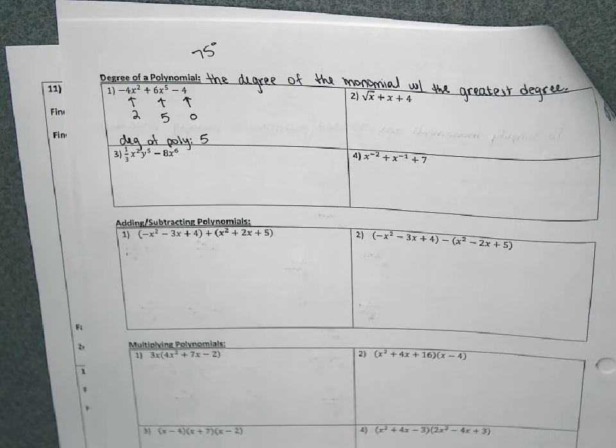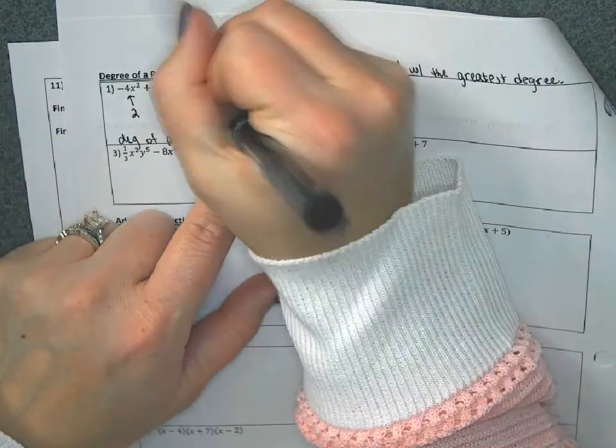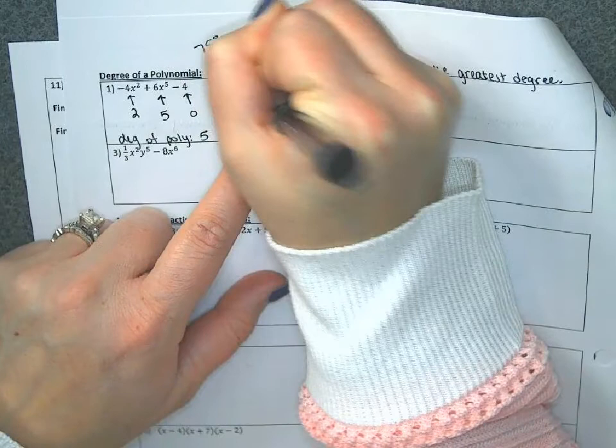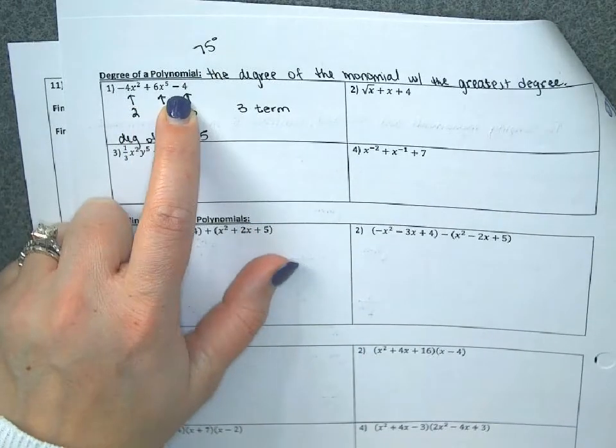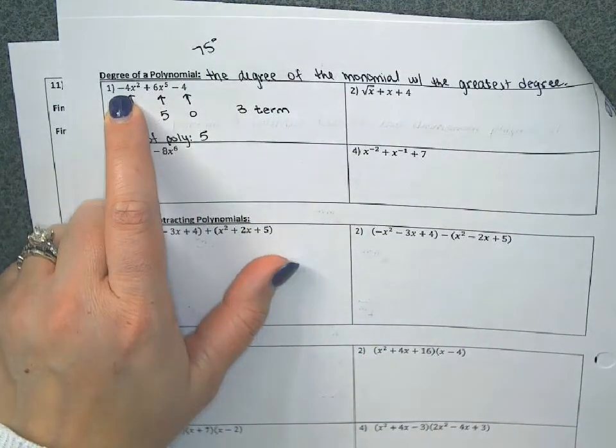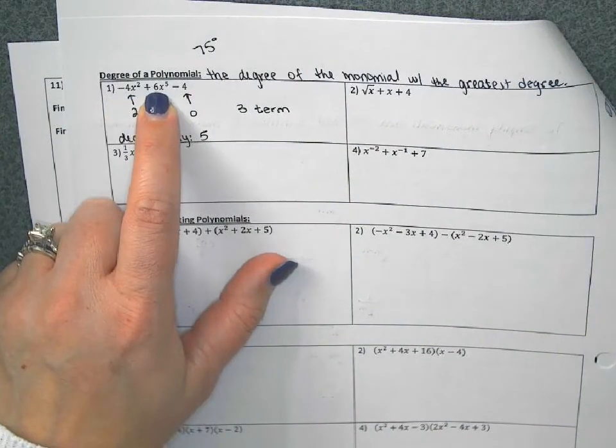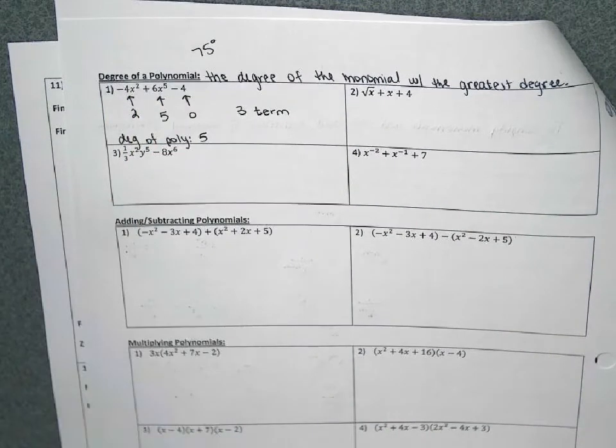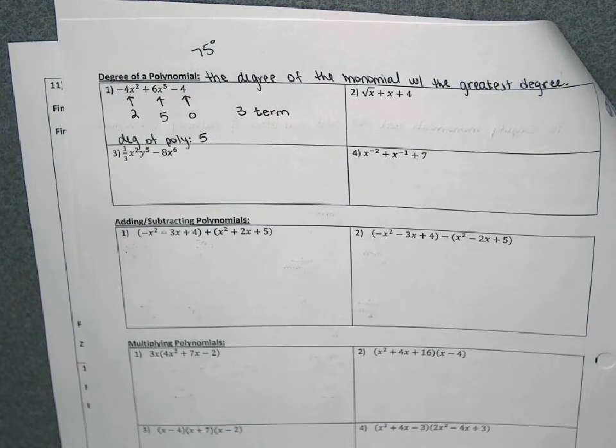This is a 3-term polynomial, is a polynomial. Remember, to make a term, it's adding or subtracting in between. Monomial. So negative 4x squared is a monomial, plus this is a monomial, minus this is a monomial. It's a single term. Okay, so you're adding 3 terms together there. So there's 3 terms. When you're asked to simplify something, it is important that you put things in standard form.